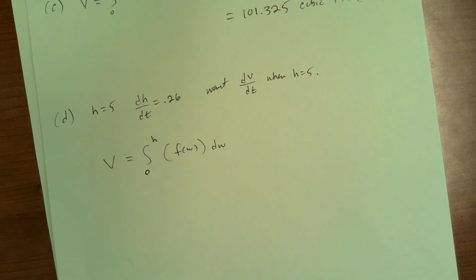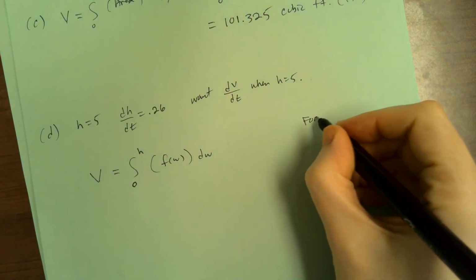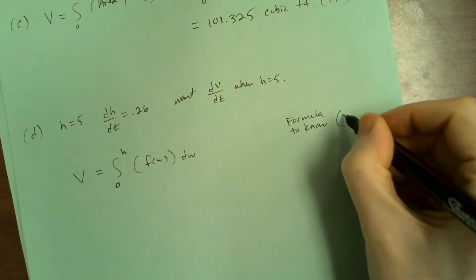Now, guys, this is from J18. We've got a formula to know.